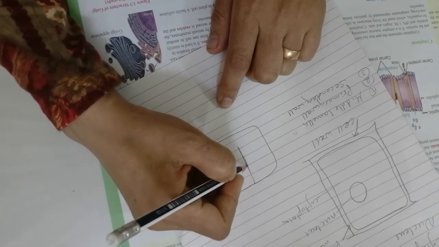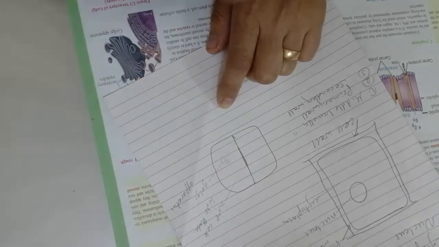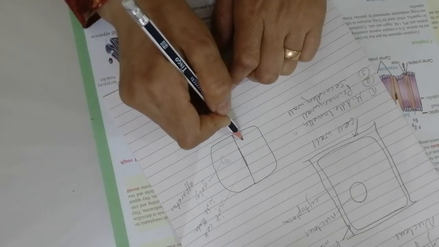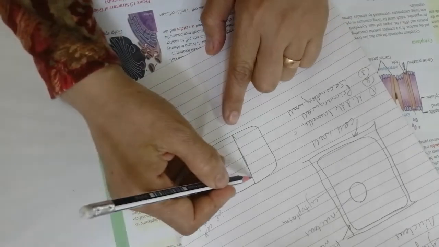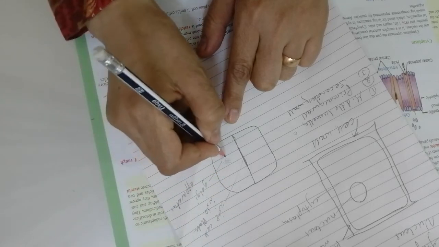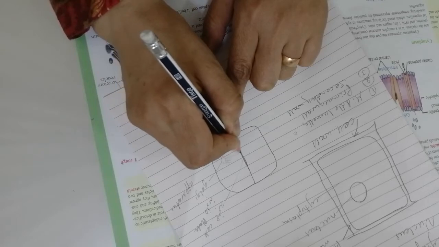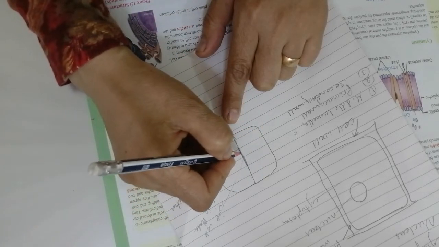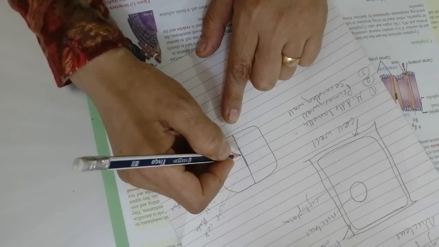The cell plate grows more and more, develops like that, to divide this plant cell into two cells. This cell plate then develops as the Golgi apparatus continues to deposit more components that are necessary for building this cell wall.